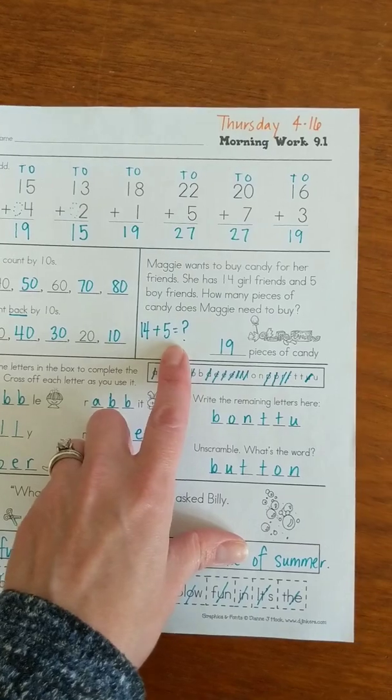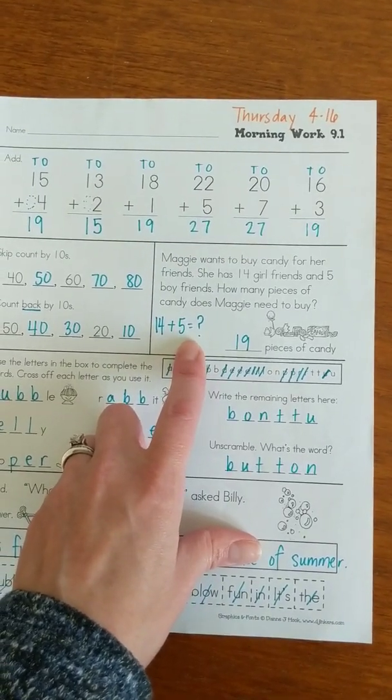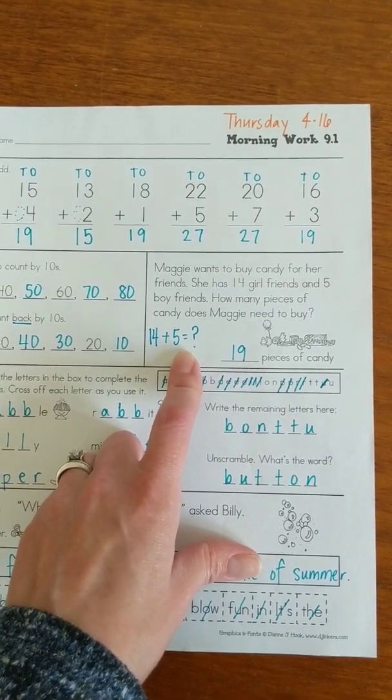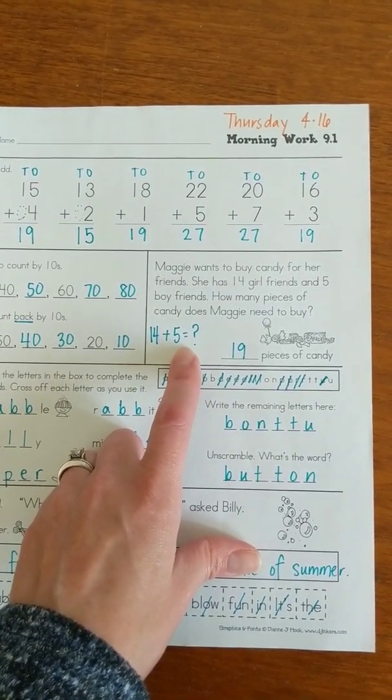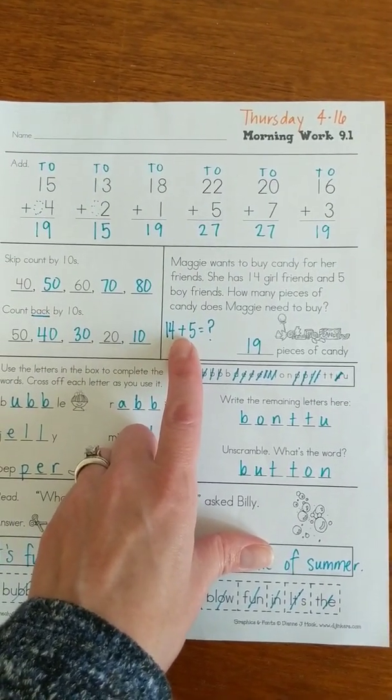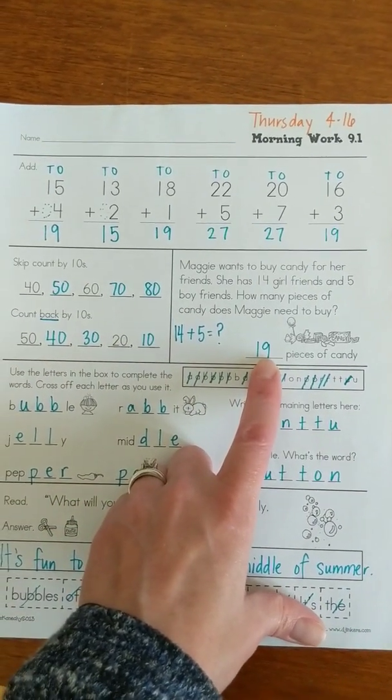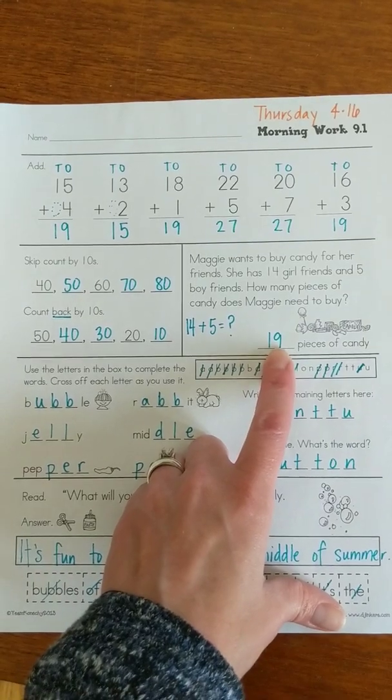Now, we did a number model for our story problem. Maggie wants to buy candy for her friends. She has 14 girlfriends and 5 boyfriends. How many pieces of candy does she need to buy? We knew that we were adding because she was putting together all her friends, and it comes out to a total of 19 pieces of candy.